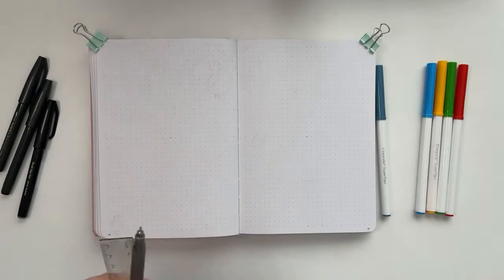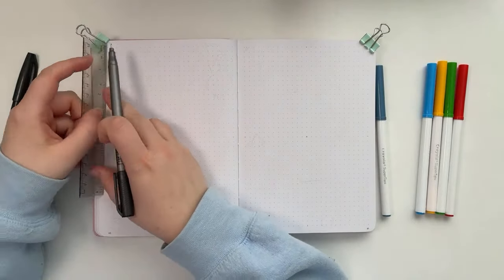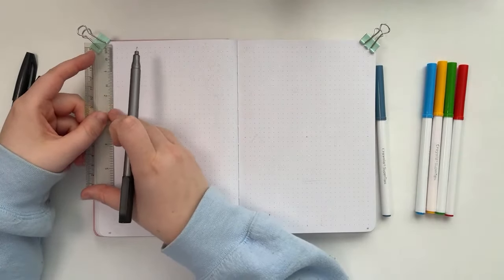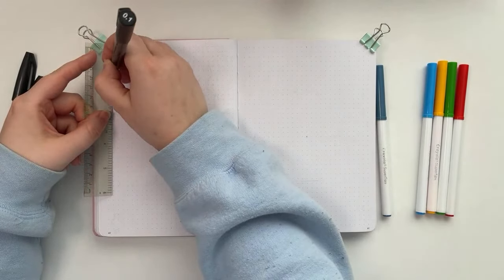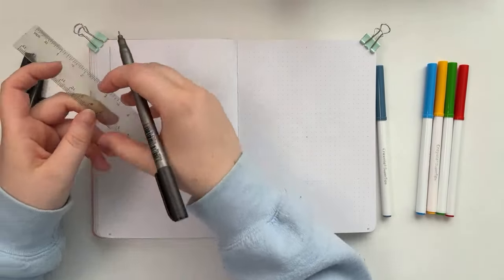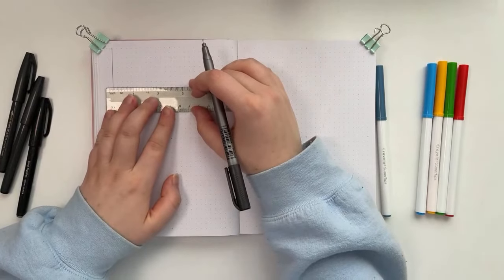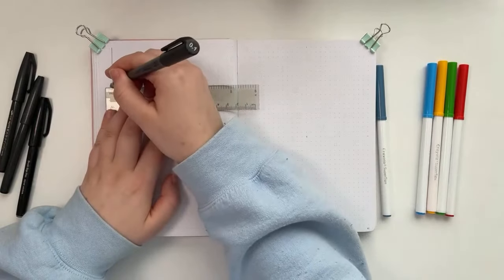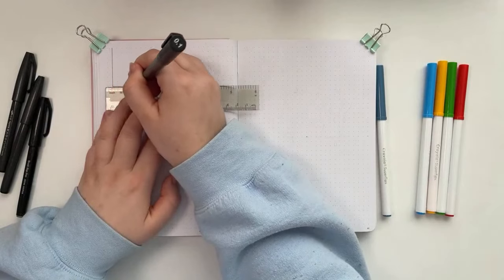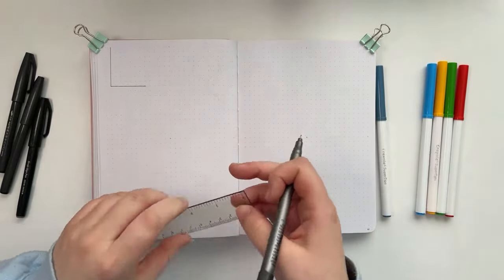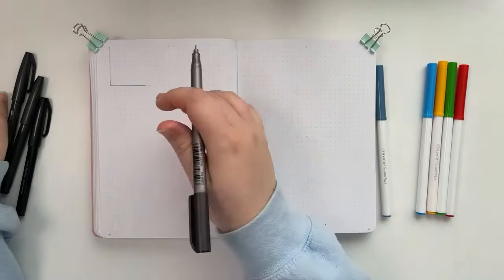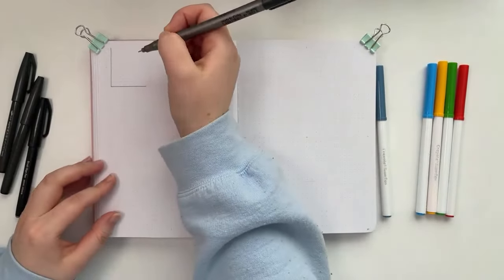Just grabbing my ruler. So, yeah, I didn't include a sleep tracker in my monthly setup pages this time. I just want to keep experimenting with the setup that works perfectly for me. And sleep is something that I'm trying to work on a little bit this month. So I thought having it on my weekly spreads would be a good little reminder.